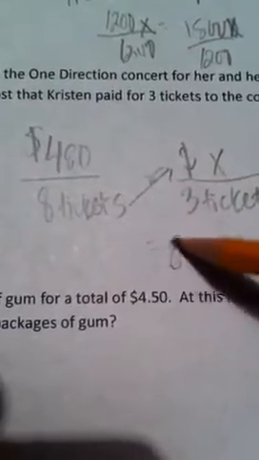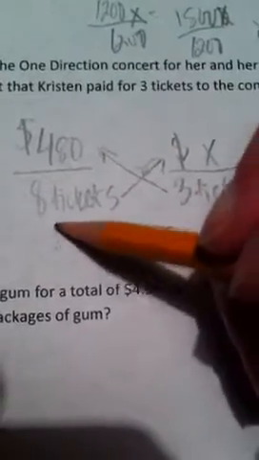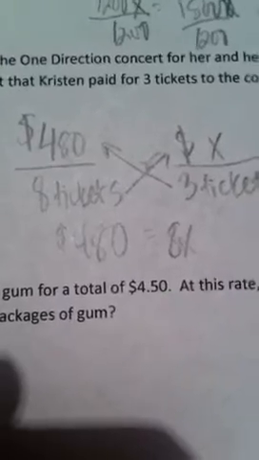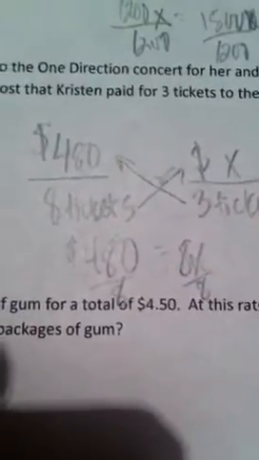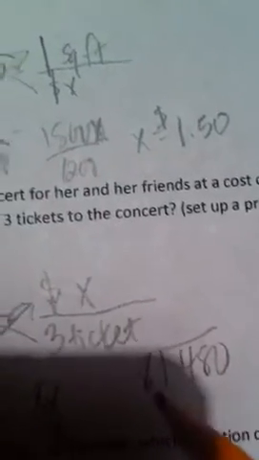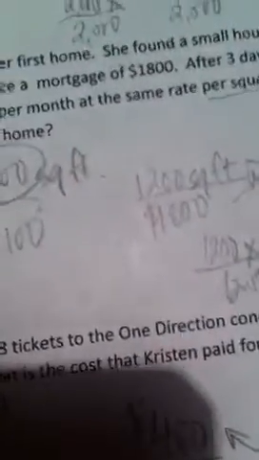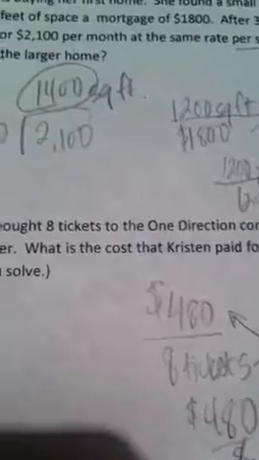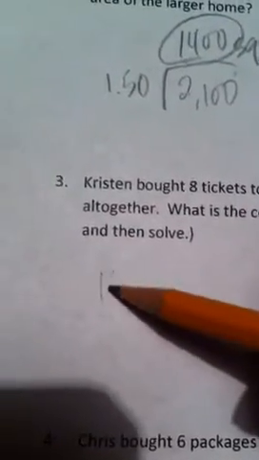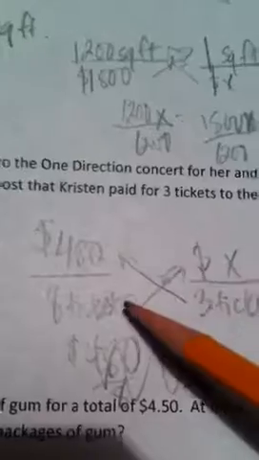8 times x is 8x. 3 times 480 is... I want to get x by itself, so I divide by 8 on each side. 480 divided by 8. Oh, you know what? I messed up. Oops, let's pull back. I didn't do 3 times 480. So I should have done 3 times 480. If I did that, let's start over right here, 1,440 equals 8x. Sorry. So 3 times 480 and 8 times x.